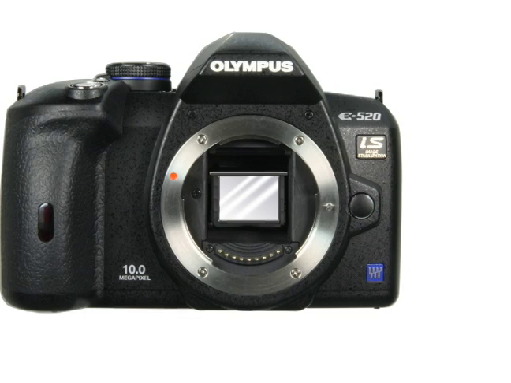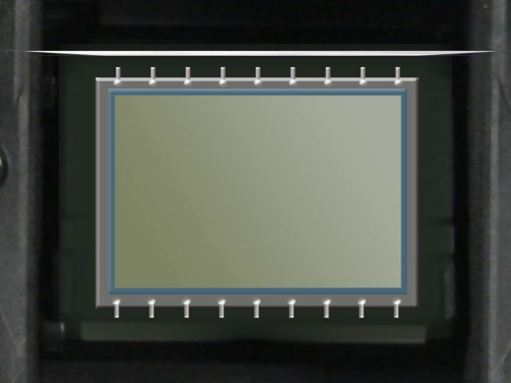Moving through the camera, the second stop is the shutter. The shutter is the gate allowing light to pass through to the image sensor. The amount of time the image sensor is exposed will affect the amount of motion present in your picture.